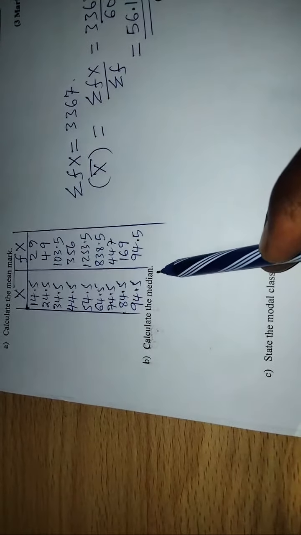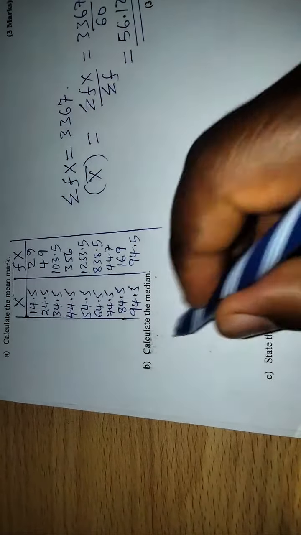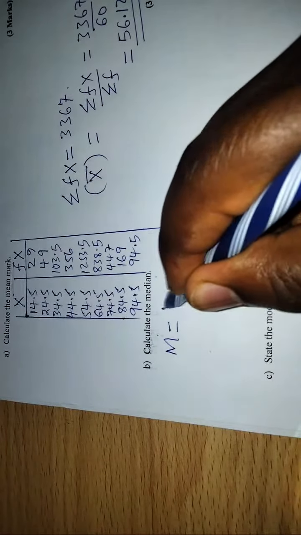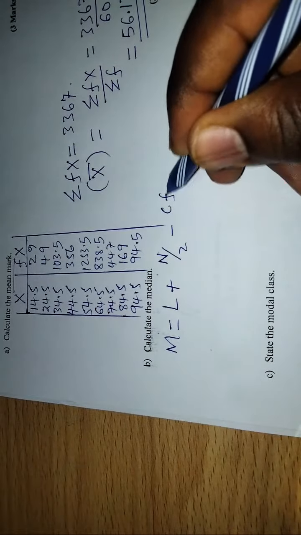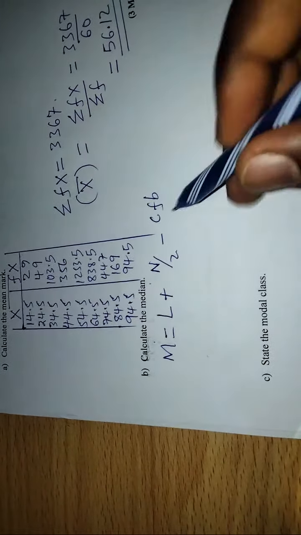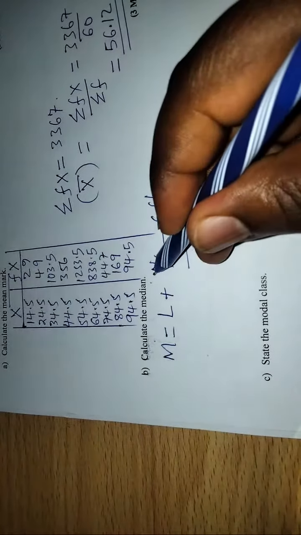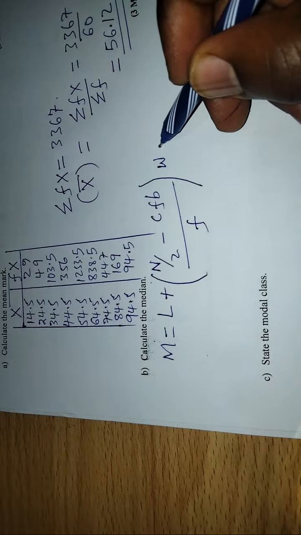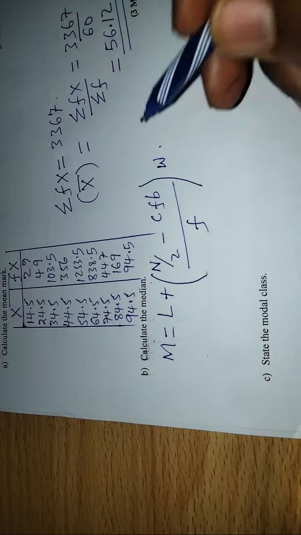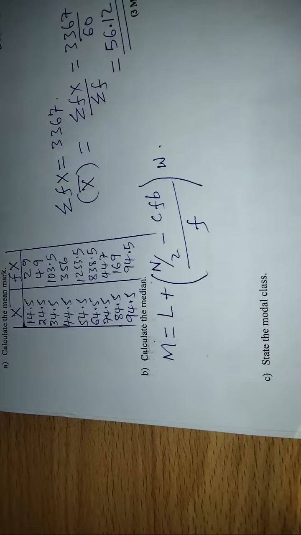The next to be calculated, we've been taught to calculate the median. It's good to repeat this formula, whereby median equals L plus n out of 2 minus cumulative frequency just before the median class divided by frequency. Then I'll multiply this by the class length of the median class. First we need cumulative frequencies.